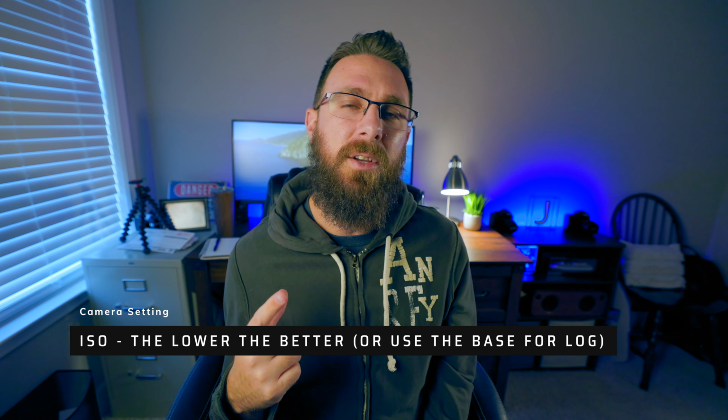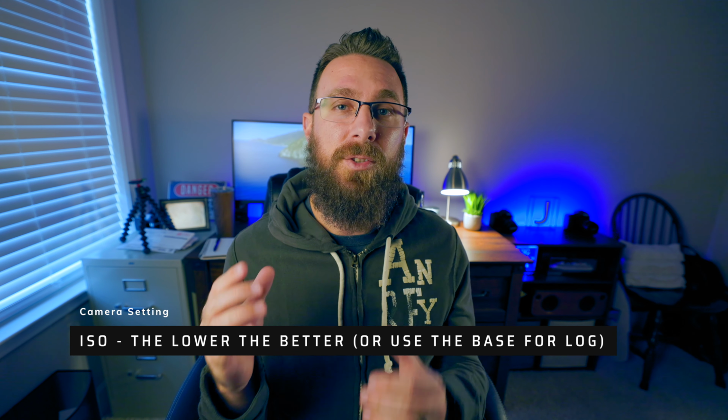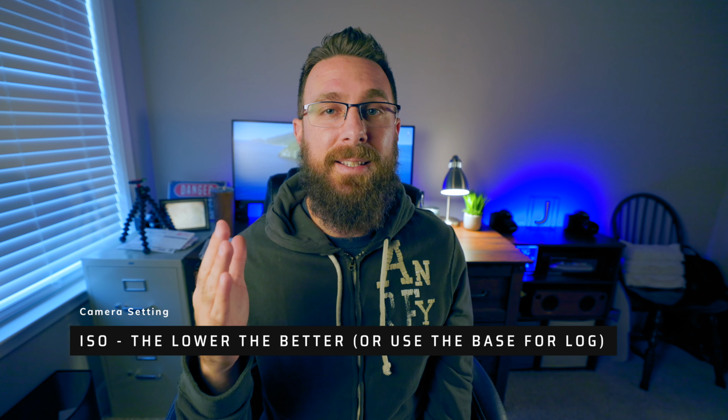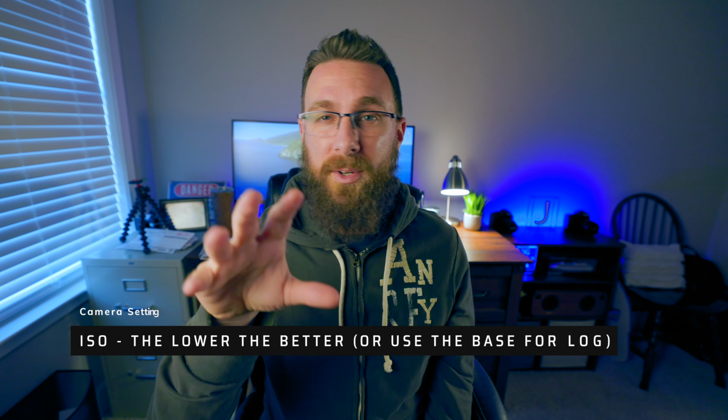Another camera setting you're going to want to adjust for your YouTube videos is your ISO. This one's a tricky one because it's going to depend on a few things. First of all, if you're shooting in a log format, there's usually a base ISO that you want to hang on to. For instance, this video is shot in Canon C-Log 3, which has a base ISO of 800, so I have to try to work around that 800.